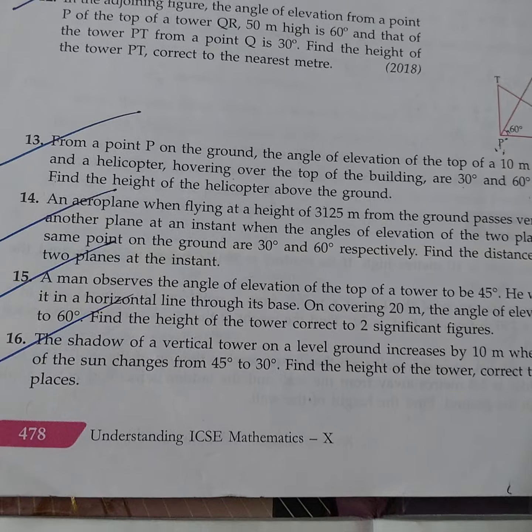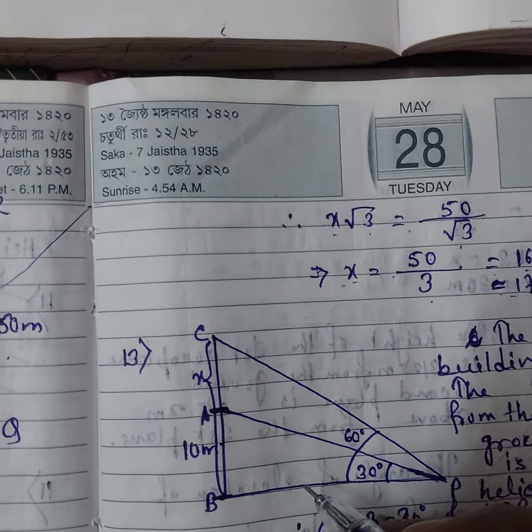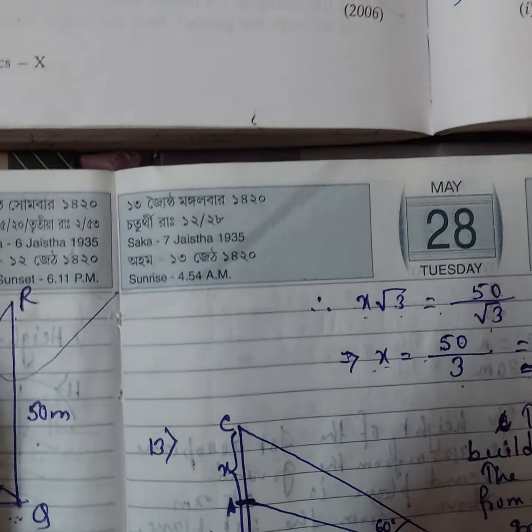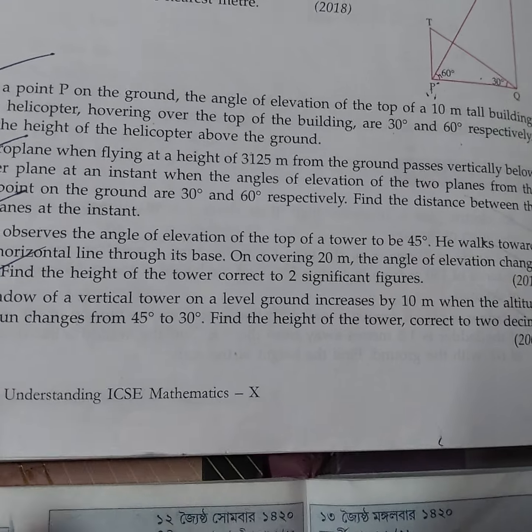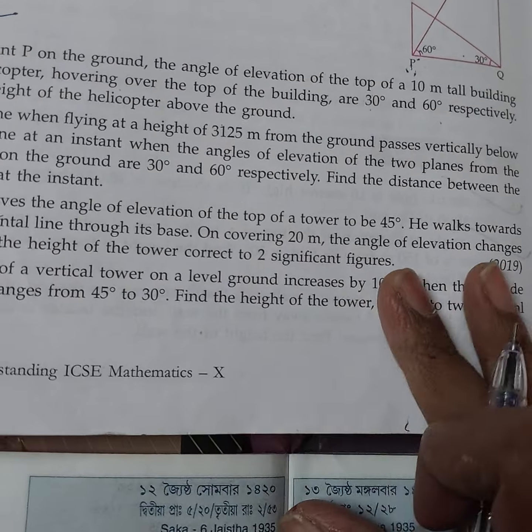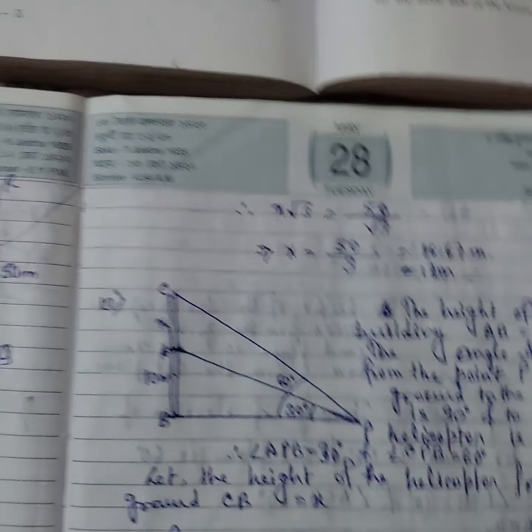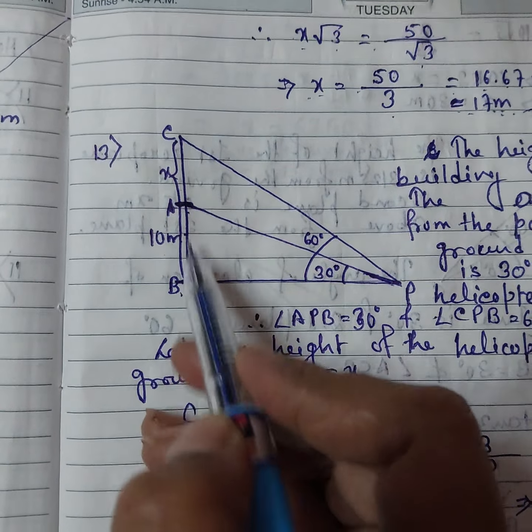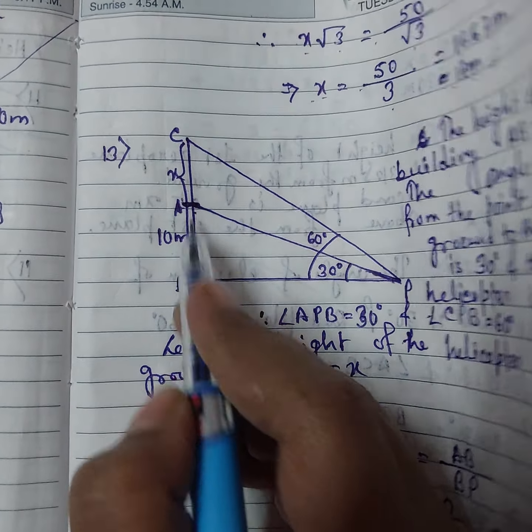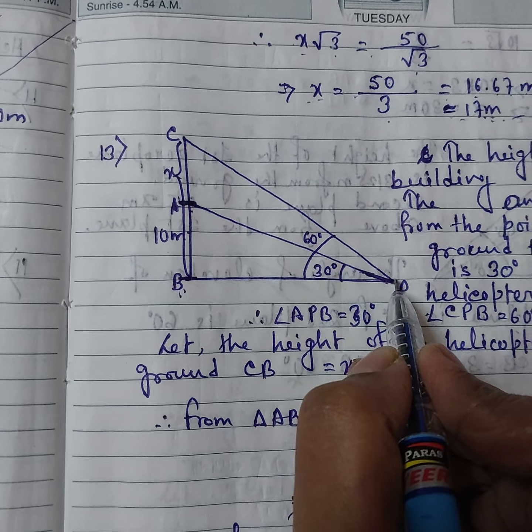Suppose here the building is given, and above the building one helicopter is there, and their angles of elevation are 30 degree and 60 degree respectively. Suppose AB is the building, and the observer is there at the point P.